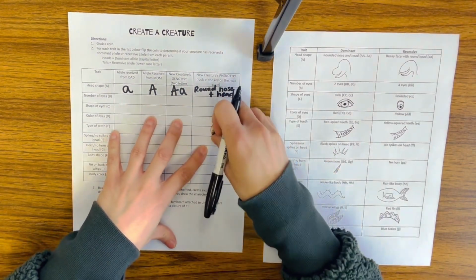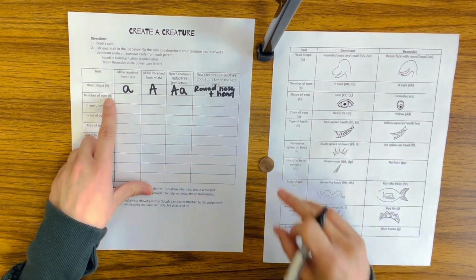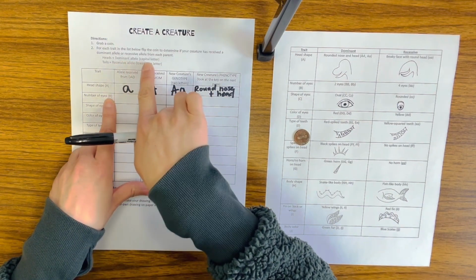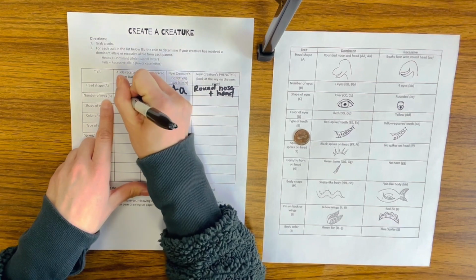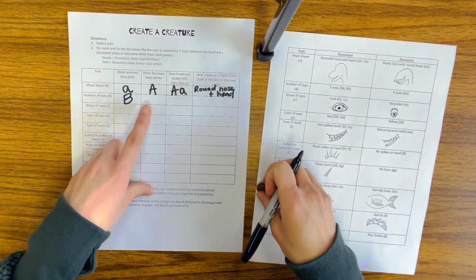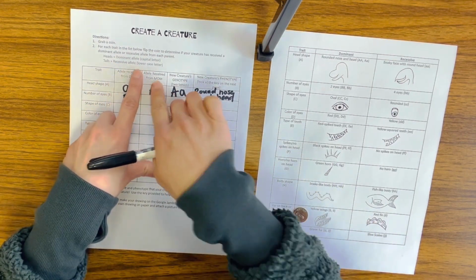Now I'm going to move on to the next trait, which is number of eyes. So this is what I get from dad. Okay, got heads, which means I inherited a dominant allele from dad. Now, number of eyes we're using instead of A, we're going to use B. Flip it again. Oh, I got tails. So mom, I inherited a recessive allele.